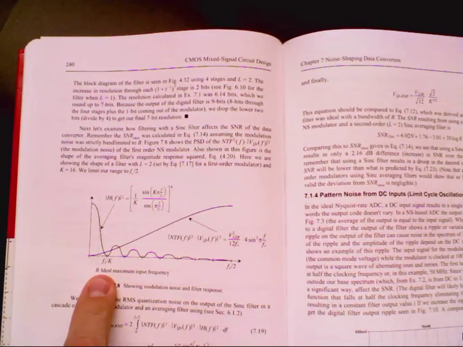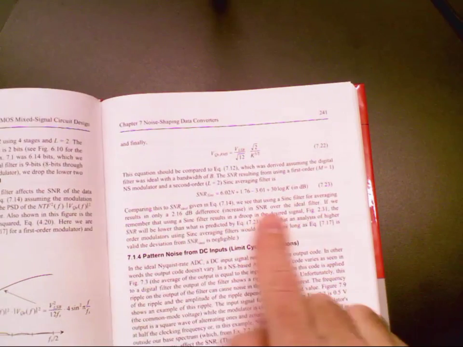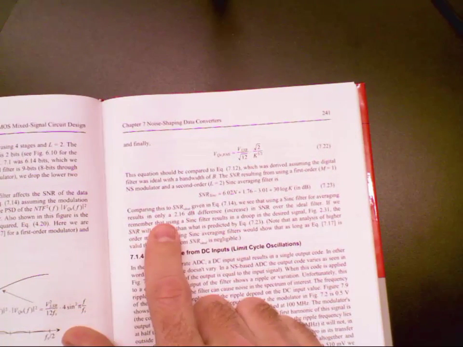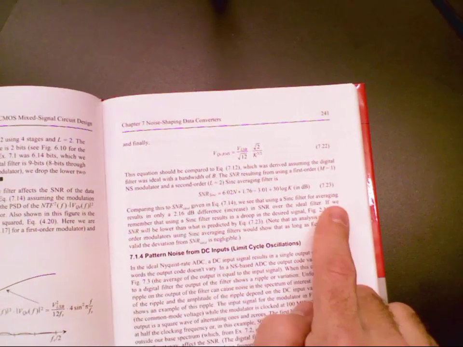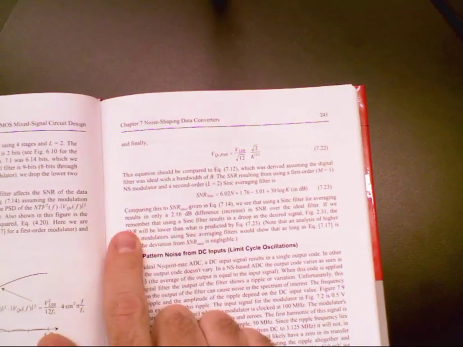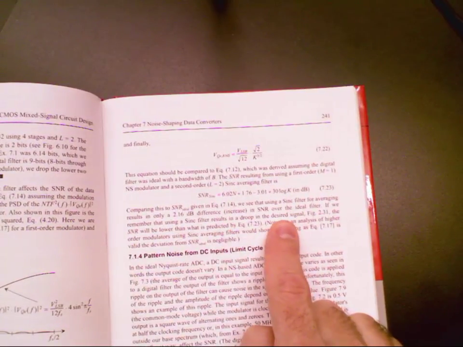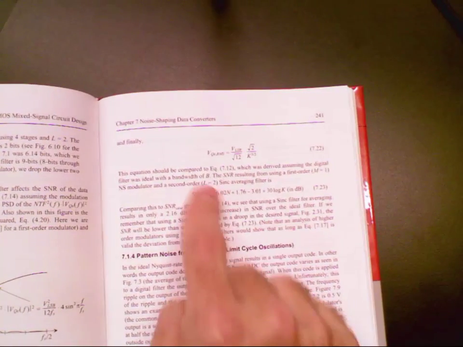Okay, does everybody follow that? So just to be complete, this is what I got. Basically the same results apply. It says comparing the SNR, we see that using a sync filter results in only an increase over the ideal filter, which makes no sense. However, remember that using a sync filter results in a droop in the desired signal, so you reduce the desired signal. We're not putting that in the equation for SNR. That causes your signal to noise ratio to drop. But we still use the results. Any questions? All right, let's stop here.